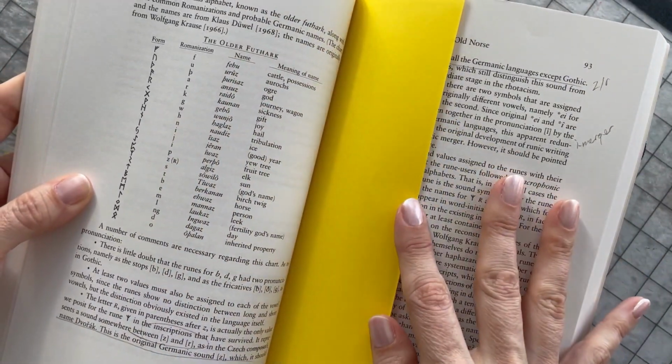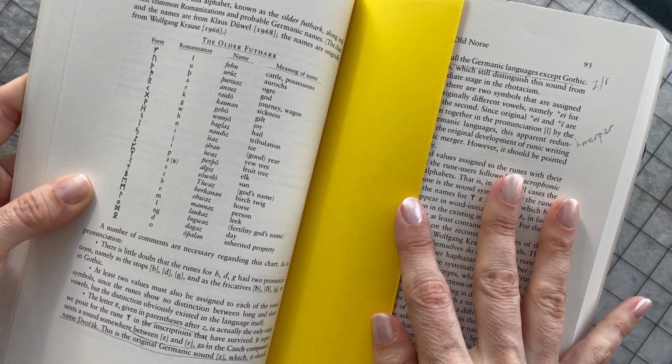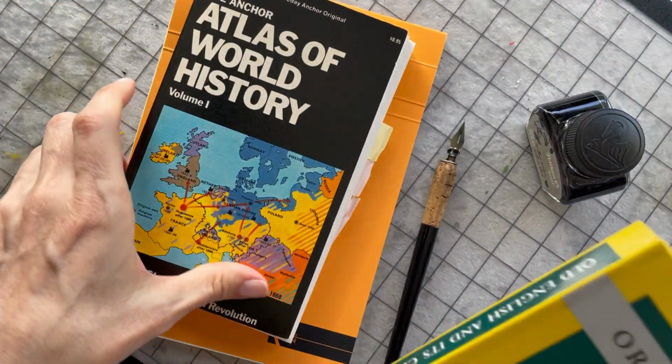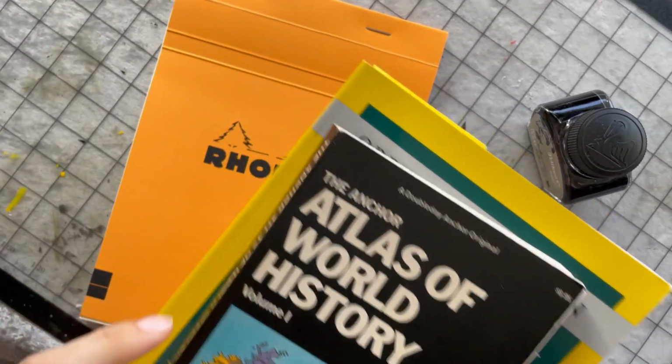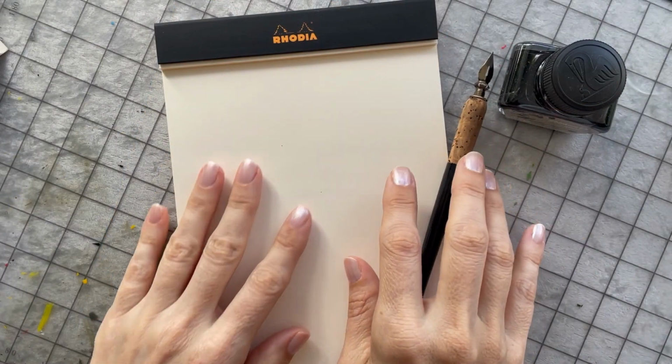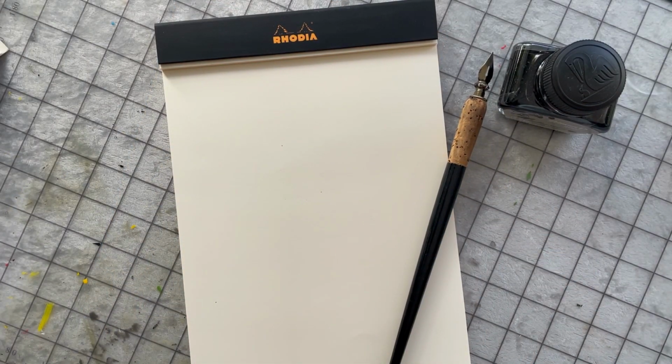Let's have a look at some of these words and their cognates from the Old Norse, the Gothic, and modern English or German. Let's look at some Old Norse words.